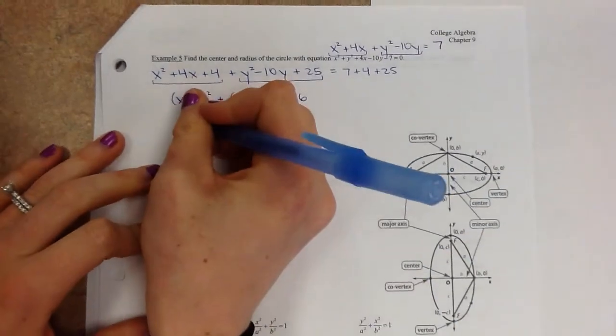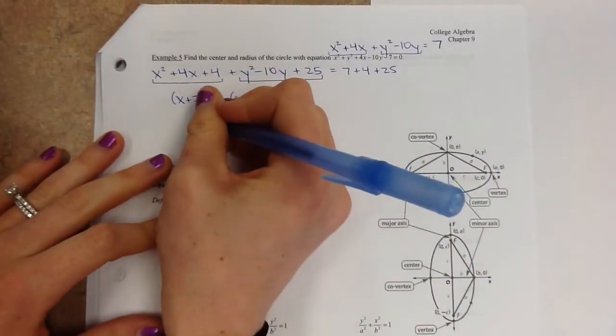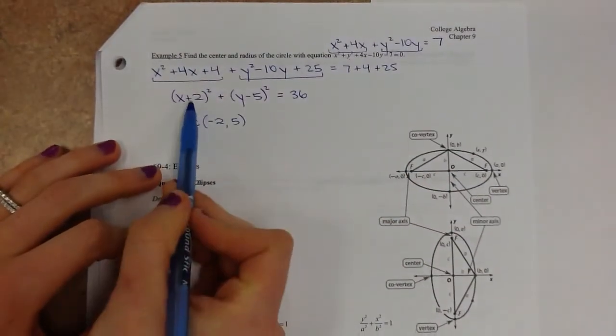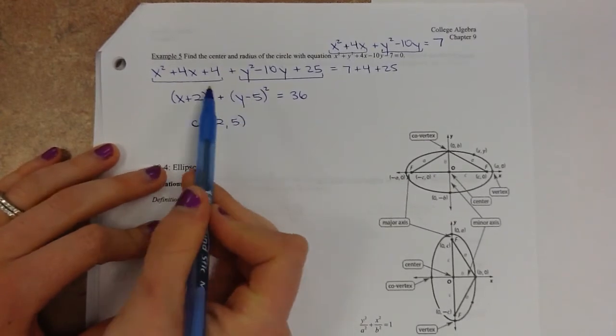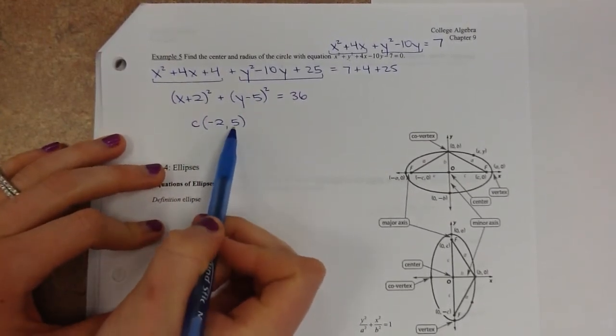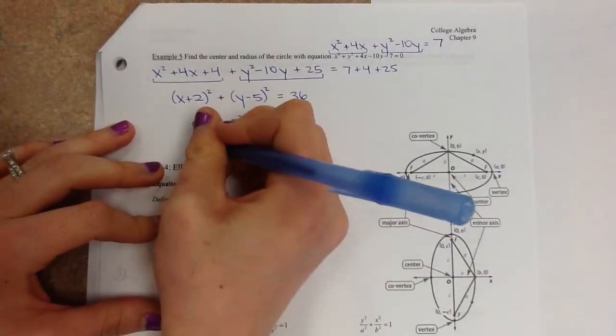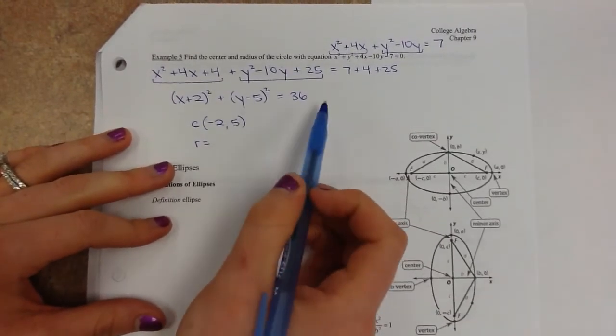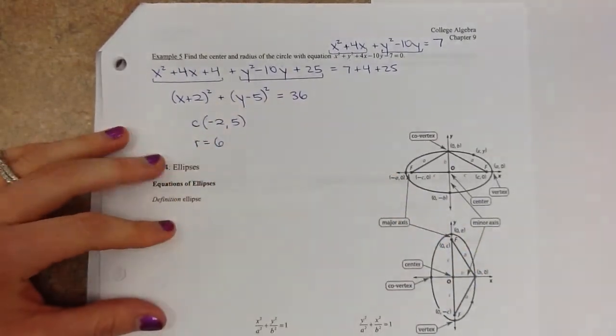Now what I want to find is the center, and the center is (-2, 5). Remember, it's the opposite of what you see in here. So the opposite of +2 gives me -2 for my x-coordinate, and the opposite of -5 gives me +5. And then for the radius, remember this is r squared. So if r squared is 36, the square root of that is 6.